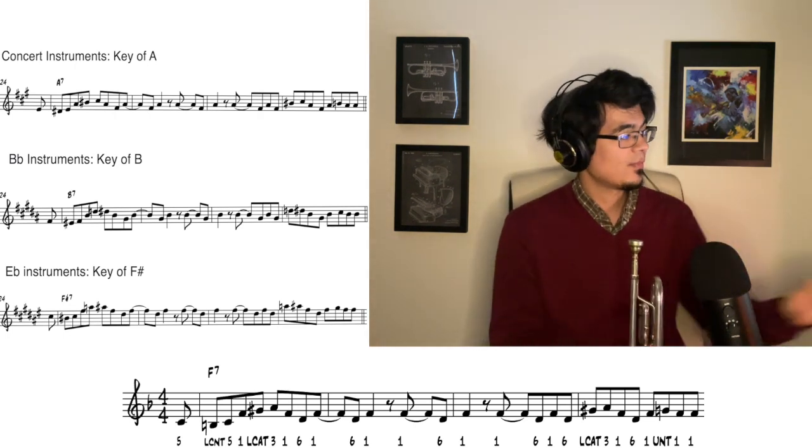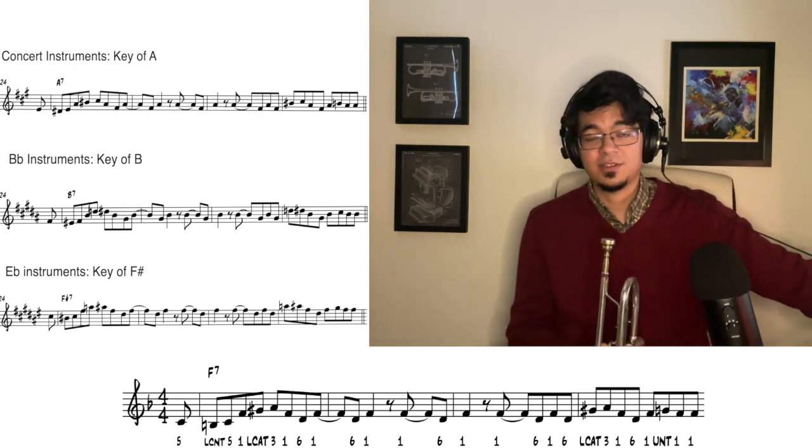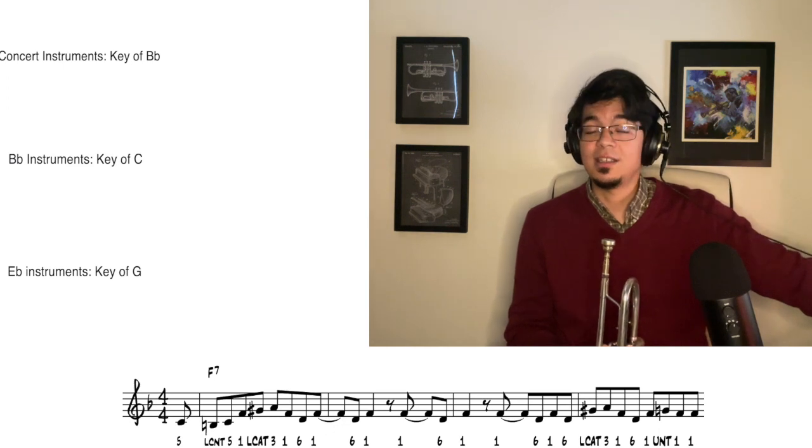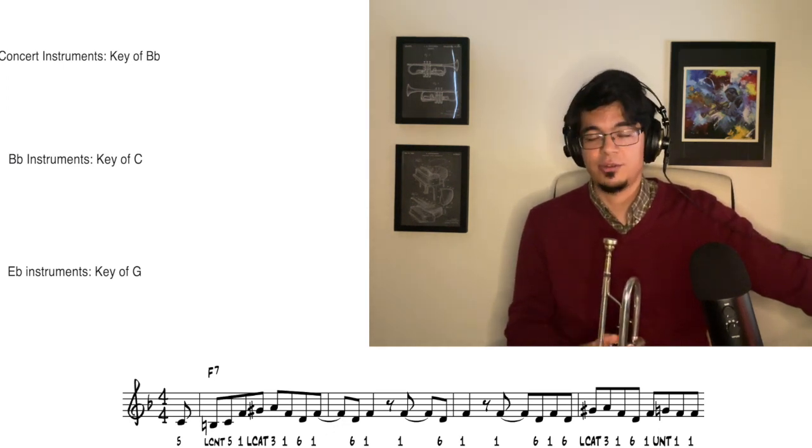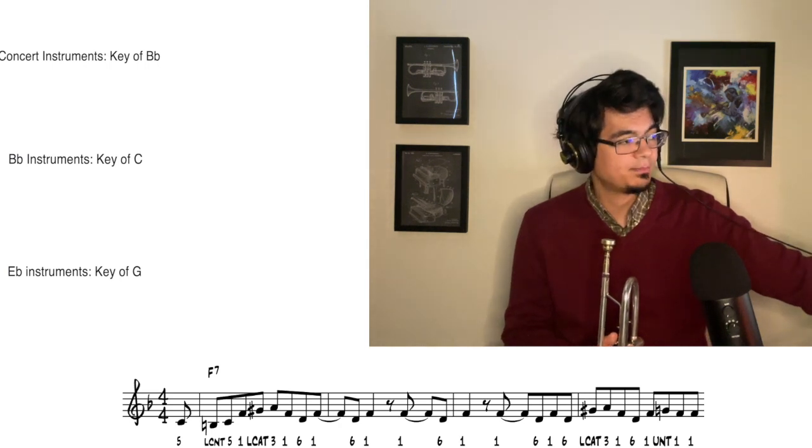Okay, moving up another half step, we are now in the key of B flat. Okay, pause here if you need to, consider those harmonic melodic relationships.